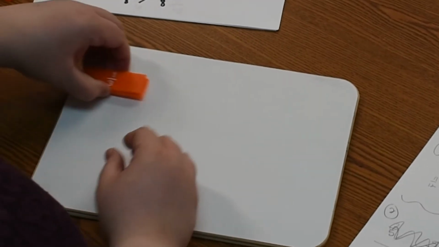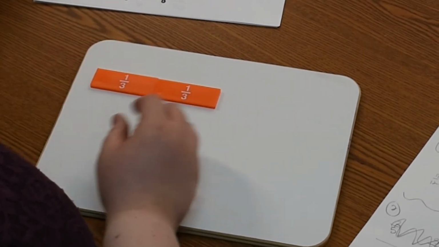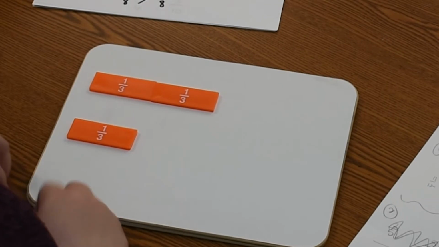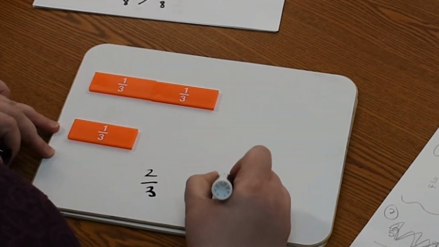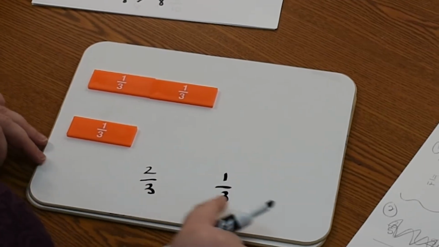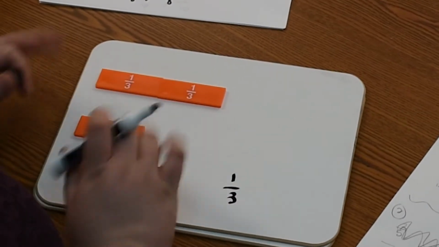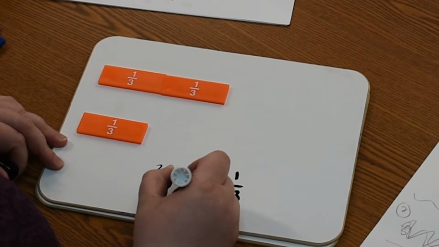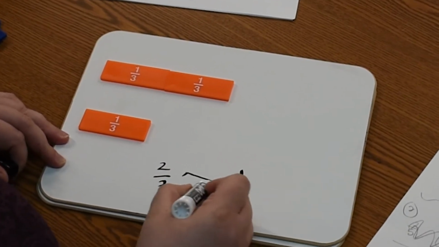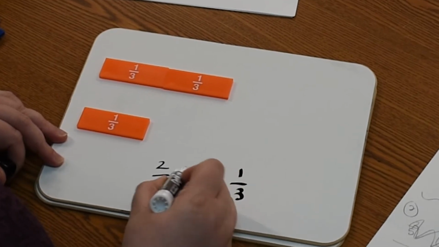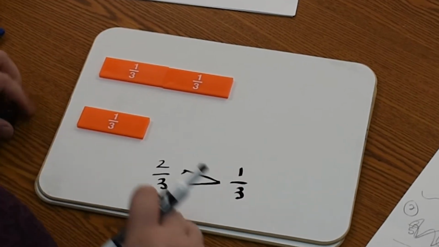So for example, we start with 2/3 and 1/3, and we're trying to figure out which one is greater. By starting with similar denominators, it's very, very easy to compare these two. 2/3 is greater than 1/3. And so we can do our symbol this way.